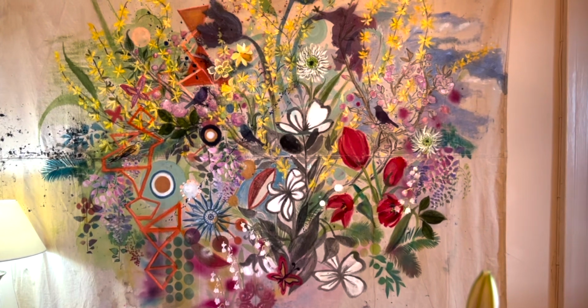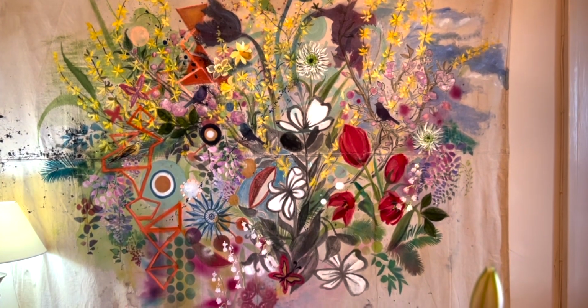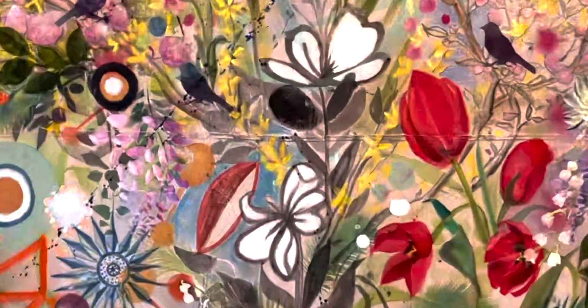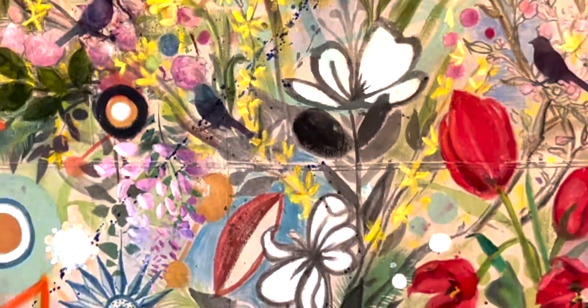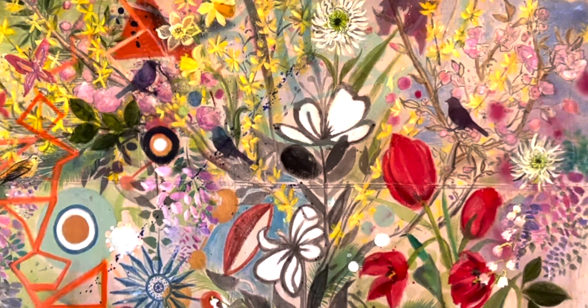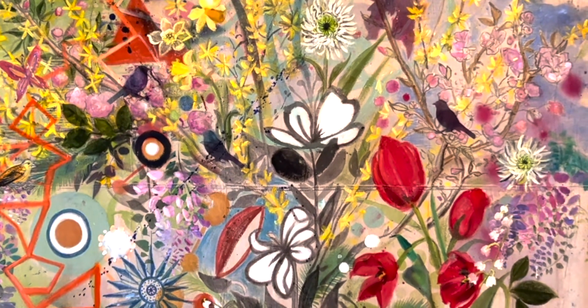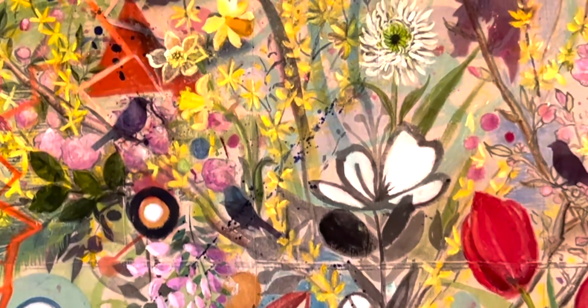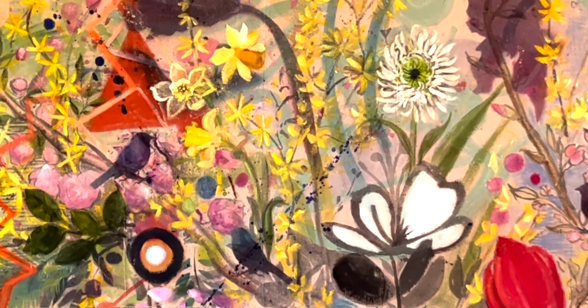Well, this piece is ongoing. I started it during the pandemic. It's on drop cloth. It's raw canvas, which is a way that I started working. It's inspired by the Washington Color School. And there's some personal narratives in there.